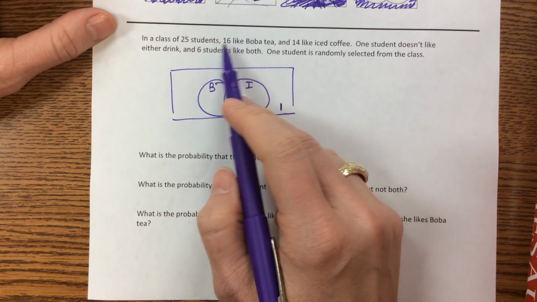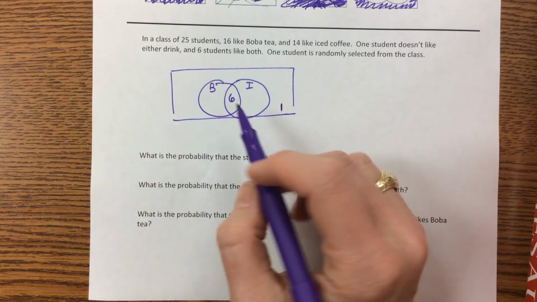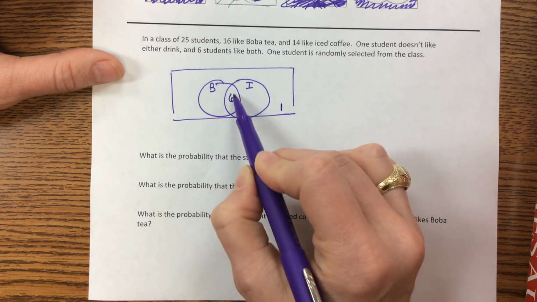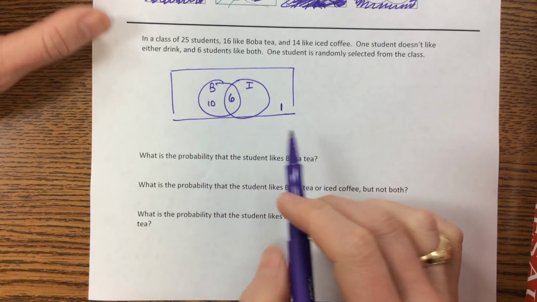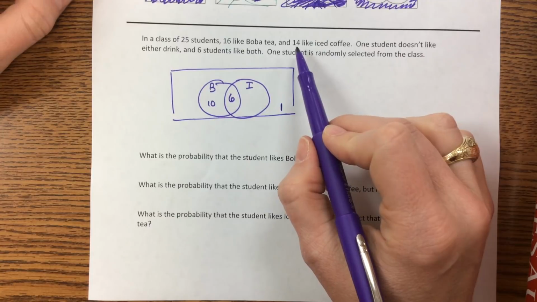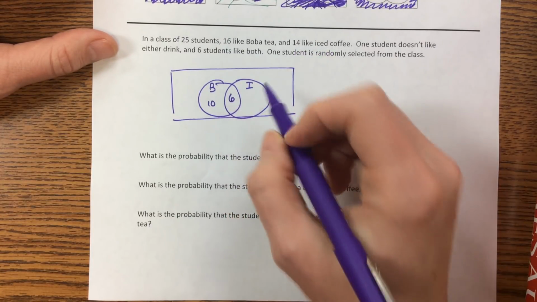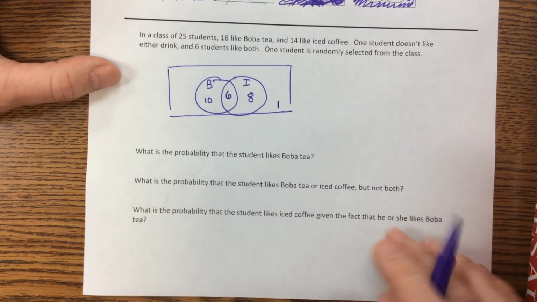There were a total of 16 that liked boba, so this whole circle needs to include 16 people. Since 6 of them are here, that leaves 10 that like boba but don't like iced coffee. And then this next one, it says 14 liked iced coffee. Well, 6 of them also liked boba, which leaves 8 out here that only like iced coffee.